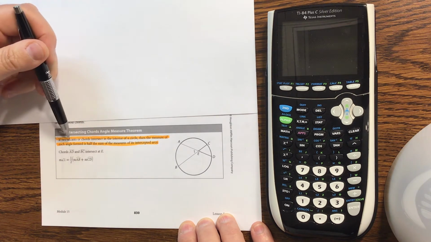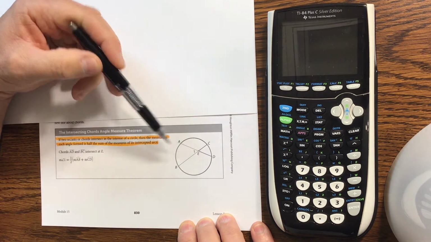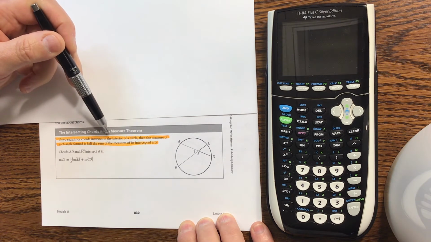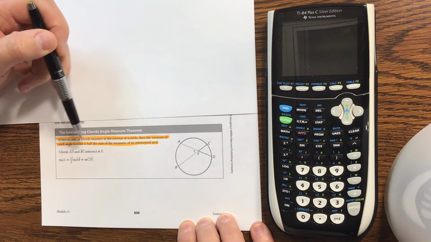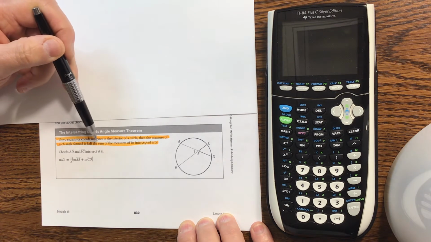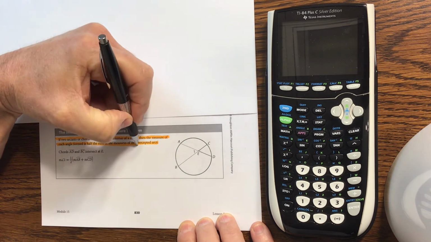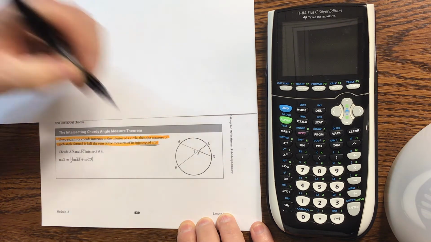If we have two secants, like we have here, or actually, in this case, we have two chords, they intersect in the interior of a circle, then the measure of each angle formed is half the sum of the measure of its intercepted arcs. Now, this goes way back to a couple of sections.